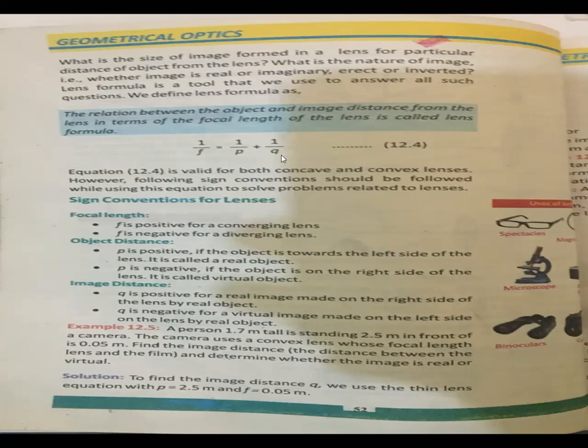Now we are discussing lenses, so I am using the same formula, 1 over f is equal to 1 over p plus 1 over q. So how can we find the size of the image, the nature of the image, whether it is a virtual or real image, or the distance of the object from the lens? We can use this formula.